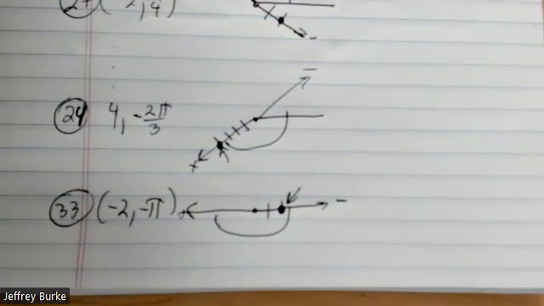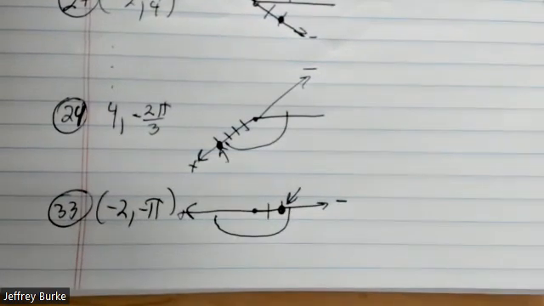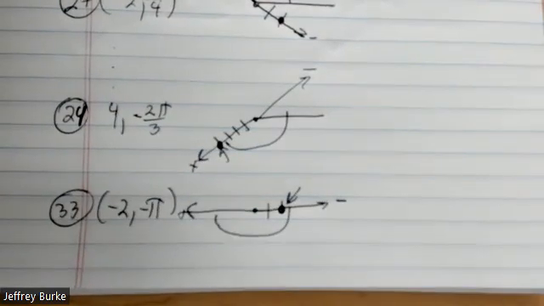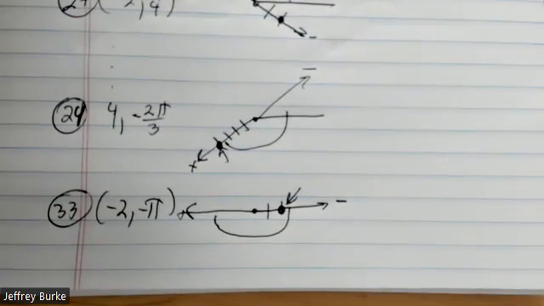How many people got at least one of these correct? Okay, good. So most people have the hang of this. Excellent. All right, so now what we're gonna do next is take a look at the mathematical conversion. How do we go from rectangular to polar and polar to rectangular? And then we're gonna put down a bunch of points on the next page of notes here too.